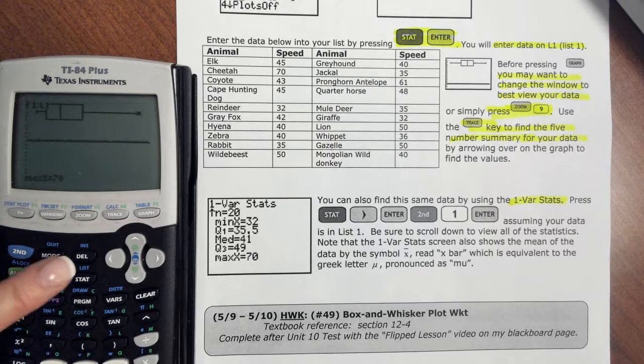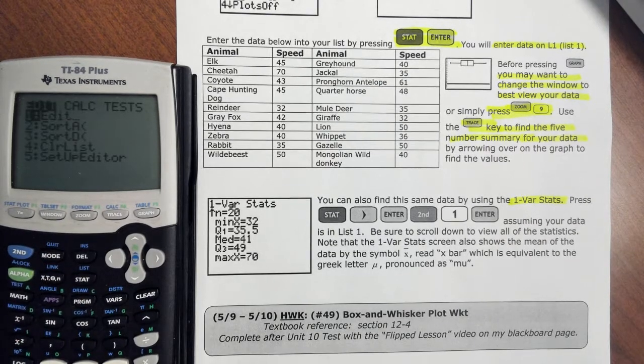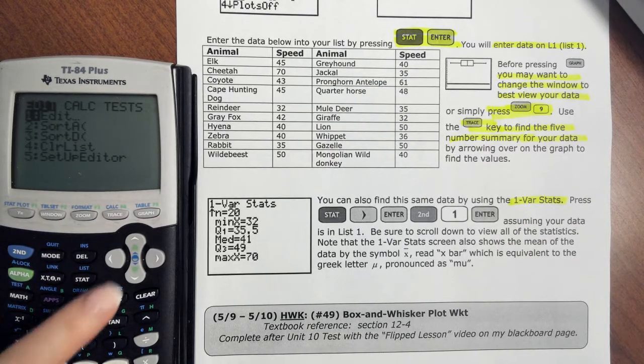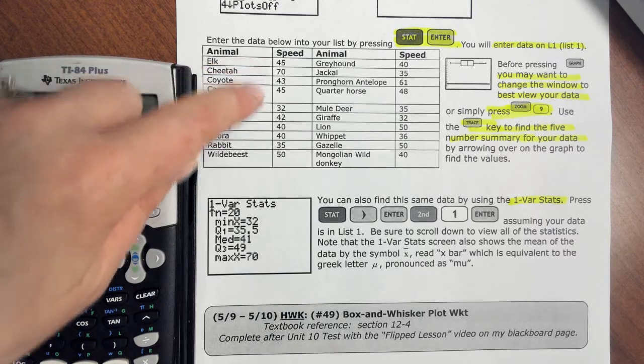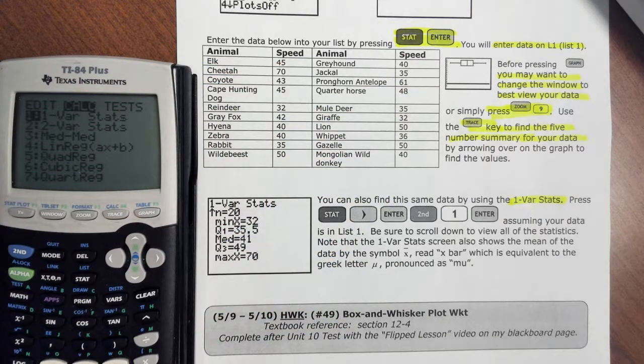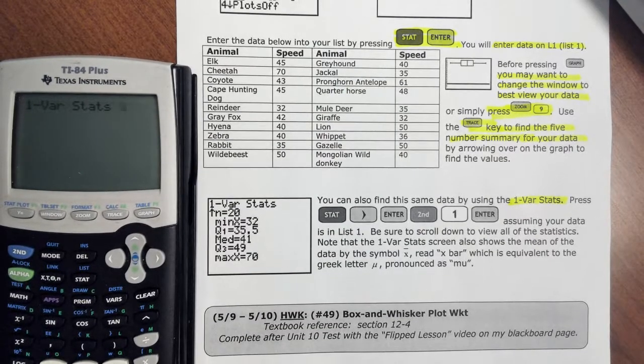We're going to go to the Stat button again, because we have all of our data already entered in. We're going to arrow over so we're at the Calc menu. And once you're at the Calc menu, then you see there's the one variable statistics. We want statistics based on our one variable that we put in. We'll hit Enter. And now it's saying, where do you want me to pull these statistics from? Well, we want to pull from list 1.